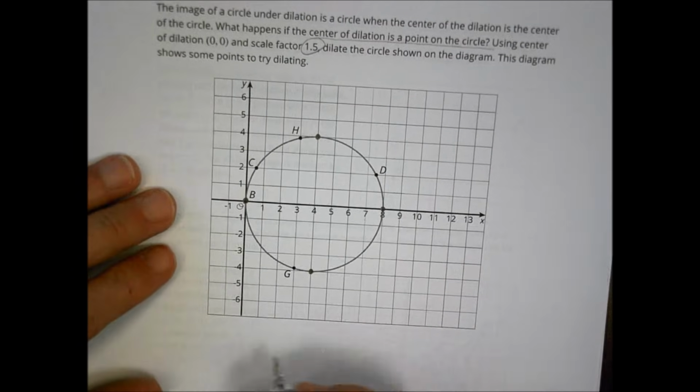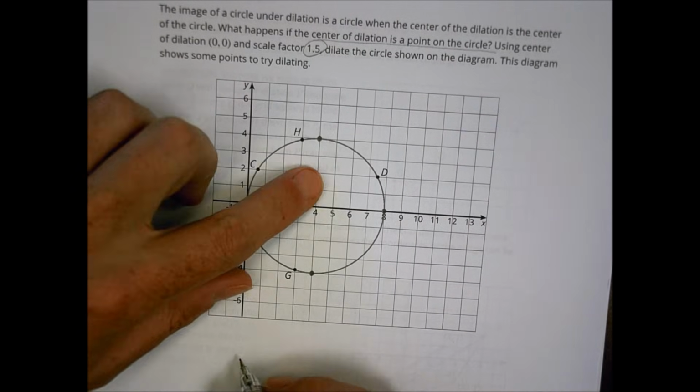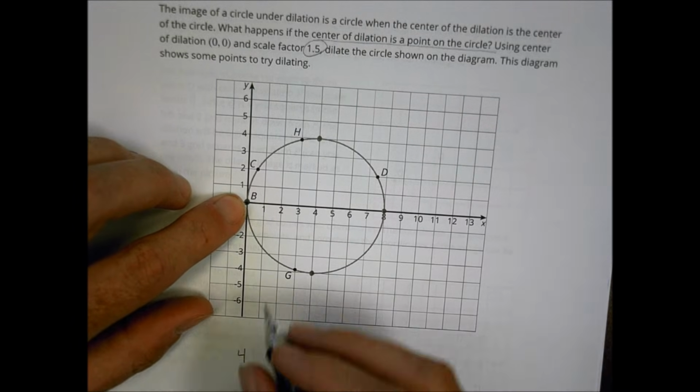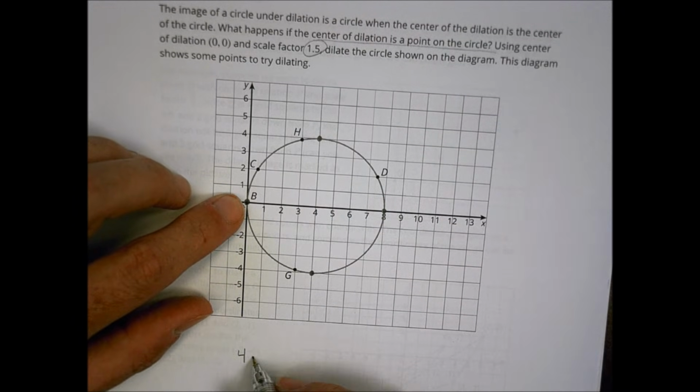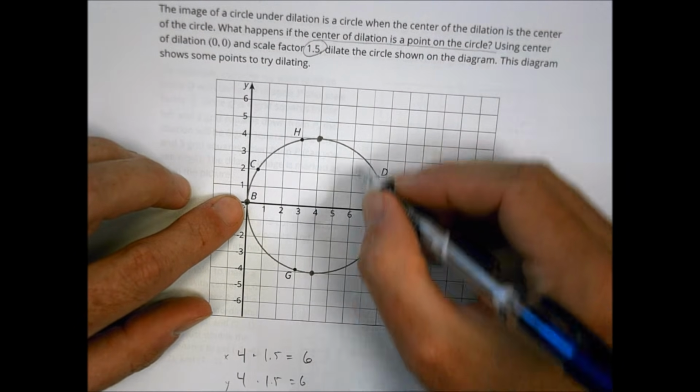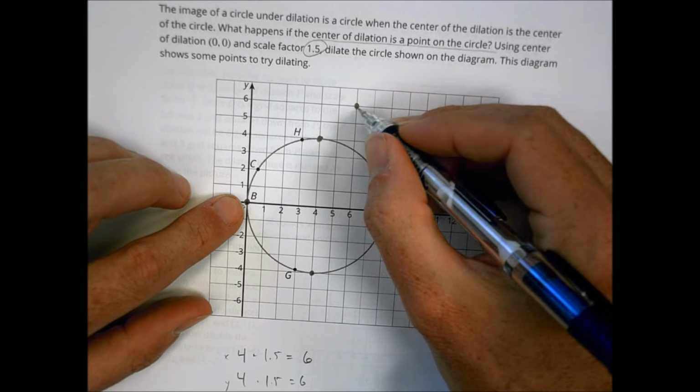So if I had a point here at 4, 4, and that's my origin, right? I'm 4 away and I'm 4 away. 4 times a 1.5 is going to give me 6, and my y value, in terms of how far from the origin, is also 4 times 1.5, which gives me 6. So this point here would move to 6, 6 right there. So that's where that point moves to.